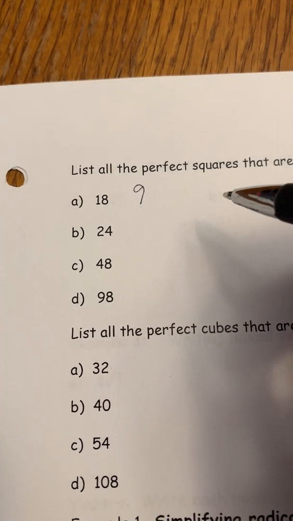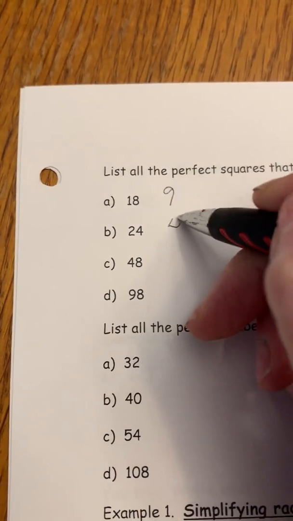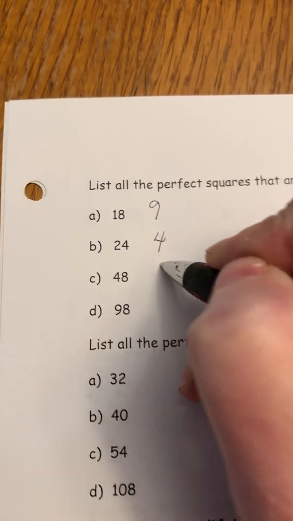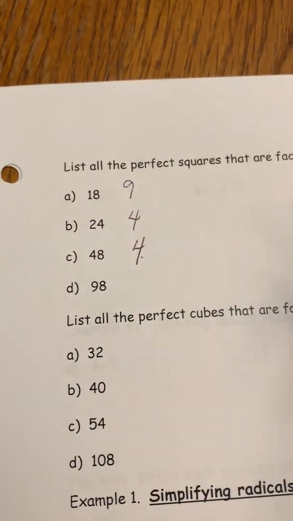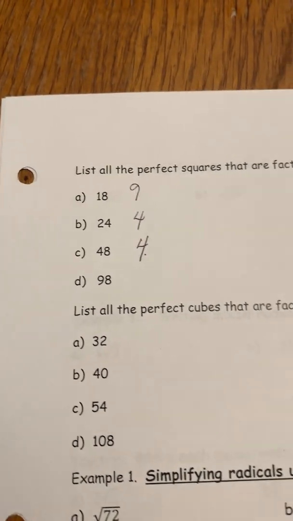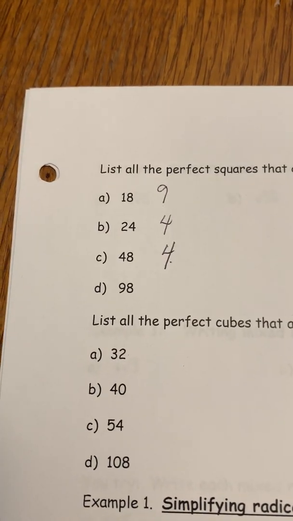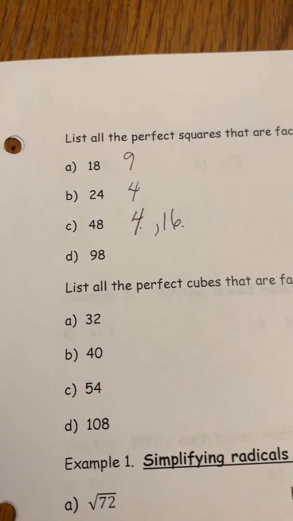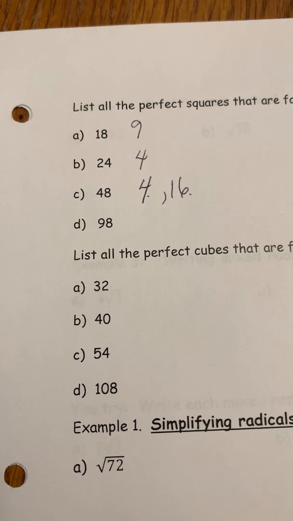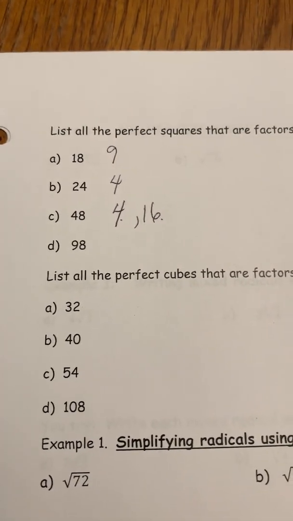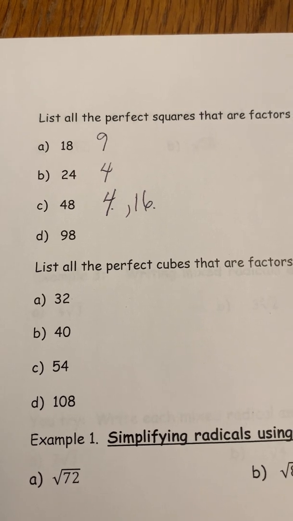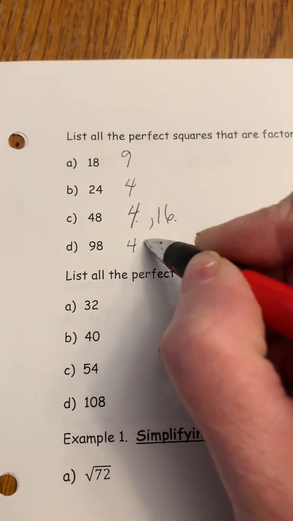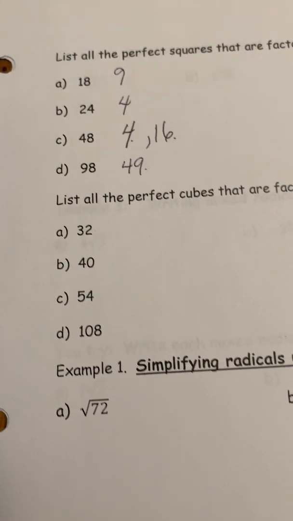What are the perfect squares that divide evenly into 24? Only 4. Perfect squares that go into 48? 4. And does 16 go in there? Let's think about it. 16 and 3. Yep, 16. Okay, 98. What perfect squares go into 98? Well, 4 doesn't go in there. 16 doesn't go in there. But 49 times 2 is 98.